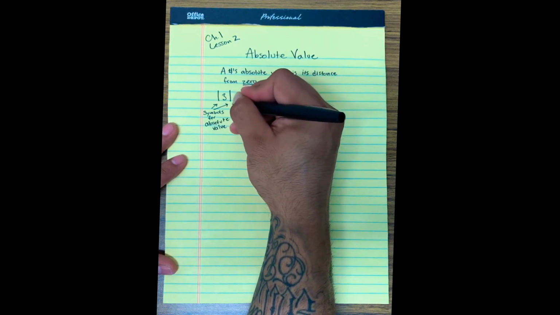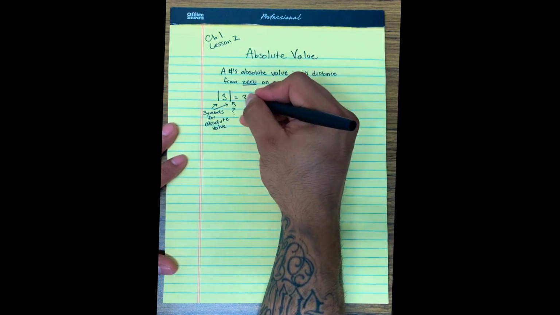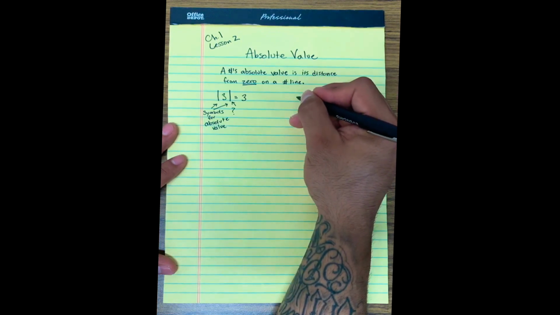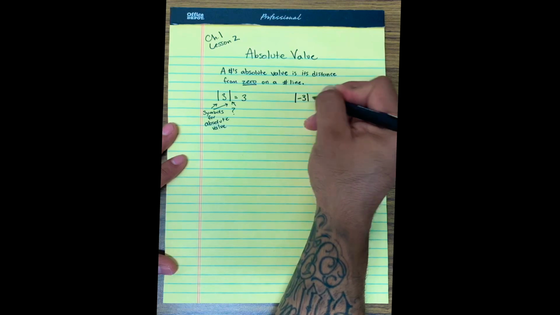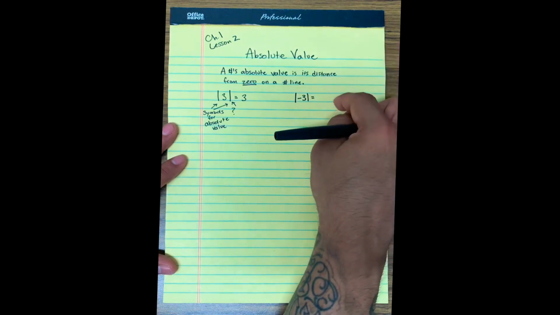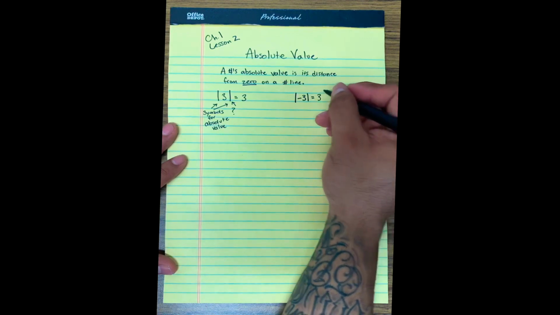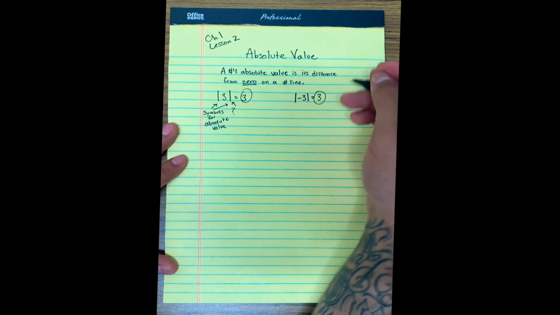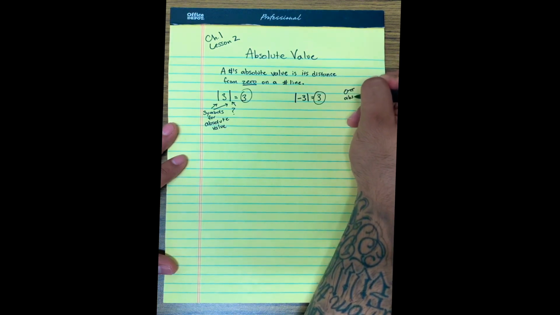So it's asking you, what's the absolute value of a positive 3? Well, since it's measured in units, you're just going to tell me that the absolute value of that 3 is just 3, because it's 3 units away from 0. Same thing with the negative 3. The absolute value of a negative 3 is just 3, because that 3 represents 3 units away from 0.